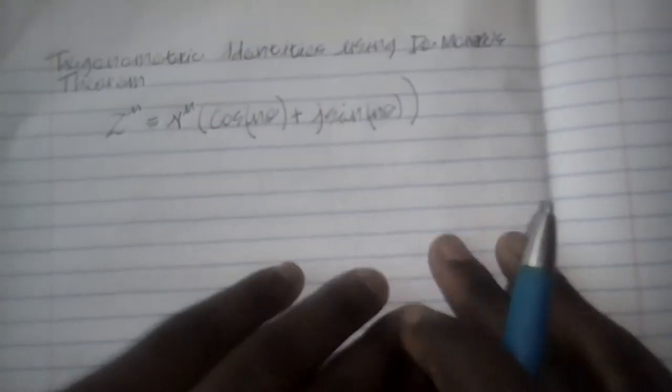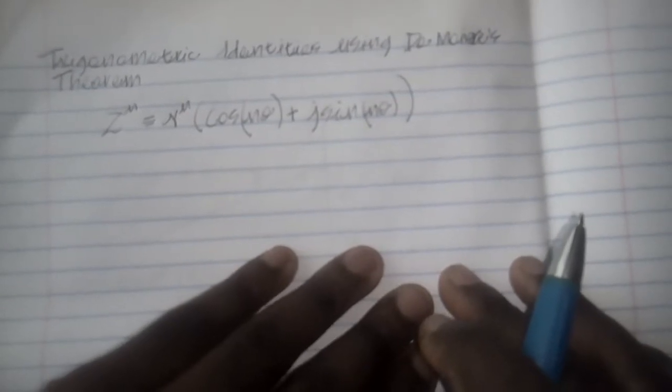Okay, using the Moivre's theorem. This is true using the Moivre's theorem.